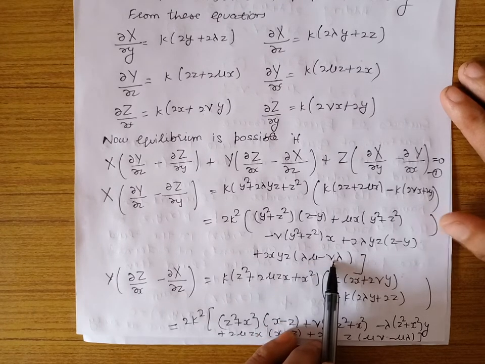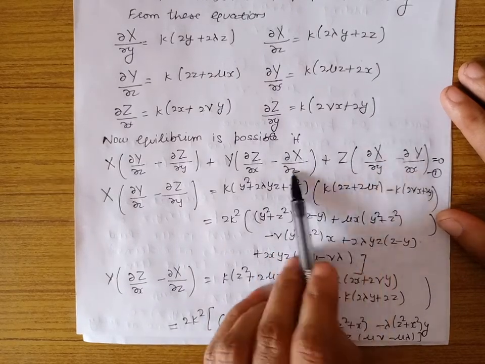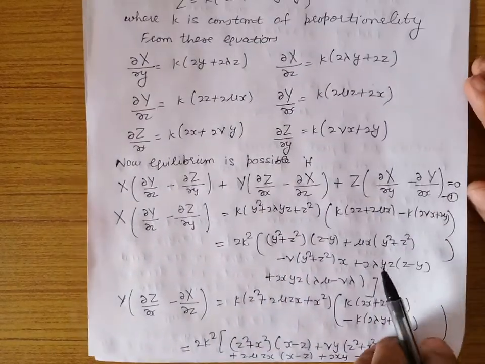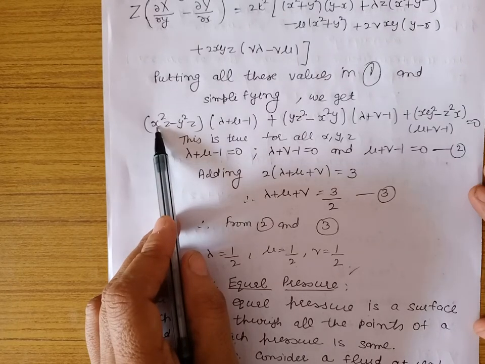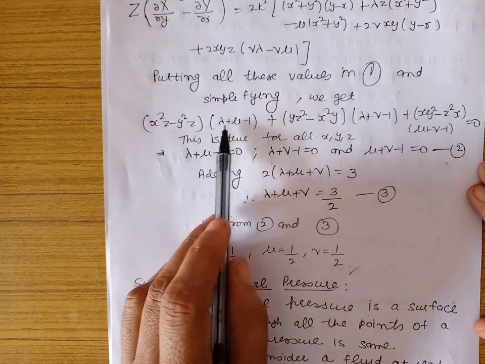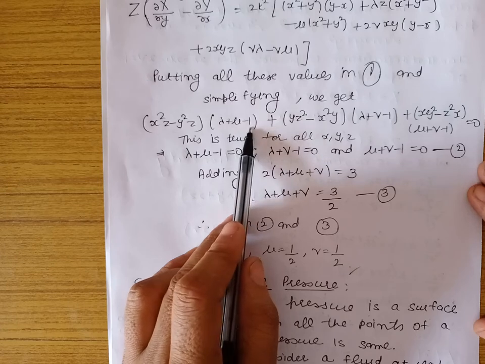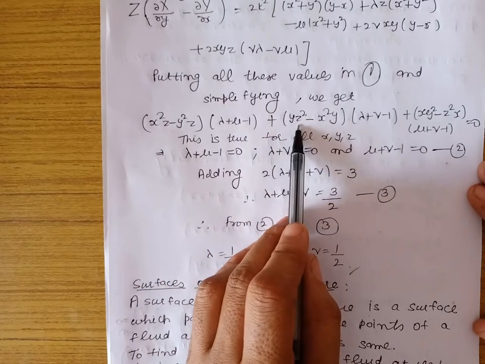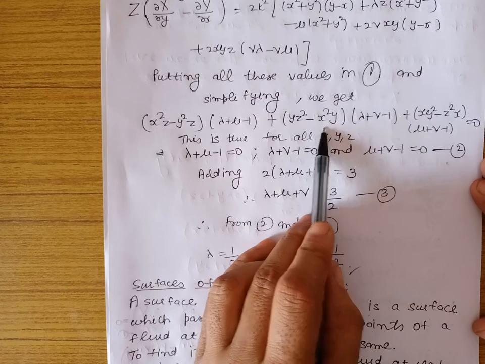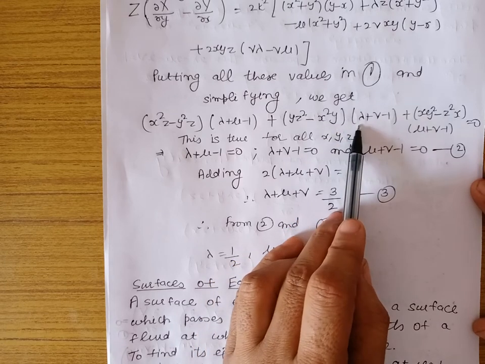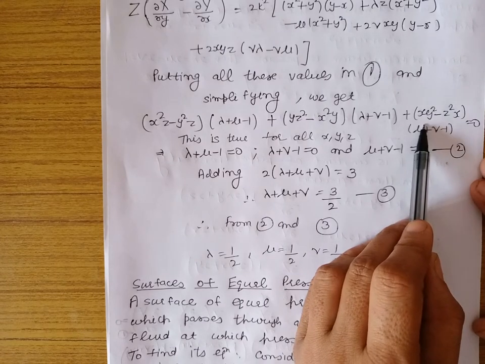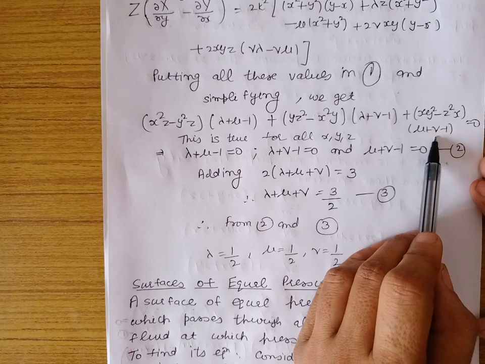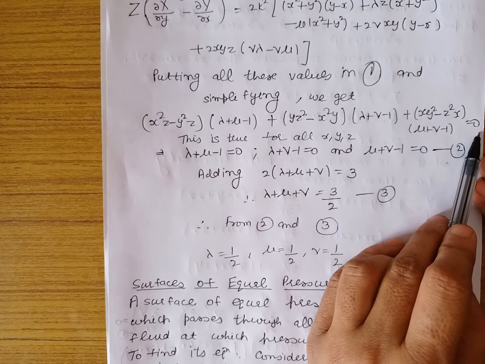In the same way, you can find these two expressions also, and putting in equation 1, you will get the expression in this form: x²z − y²z into (λ + μ − 1) + yz² − x²y into (λ + ν − 1) + xy² − xz² into (μ + ν − 1) is equal to 0.